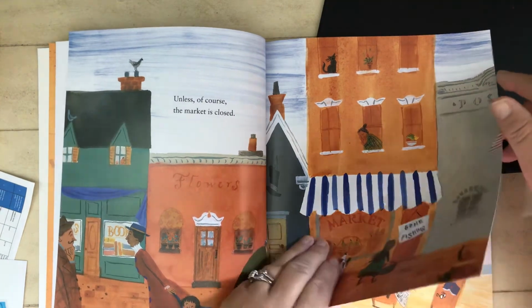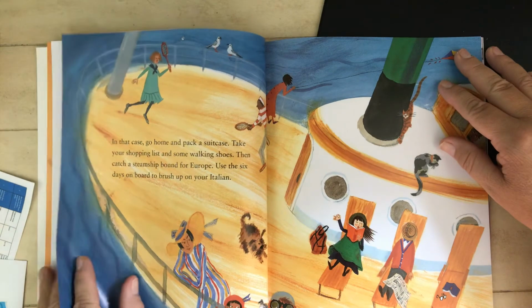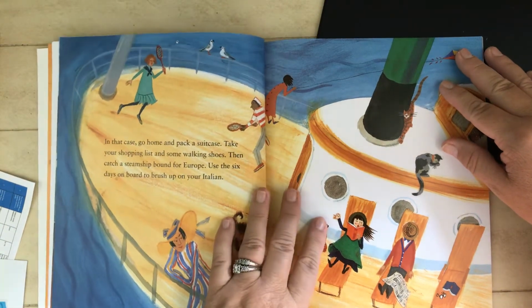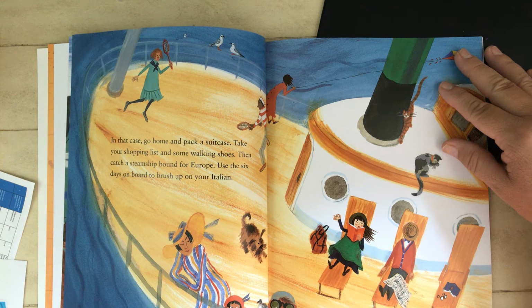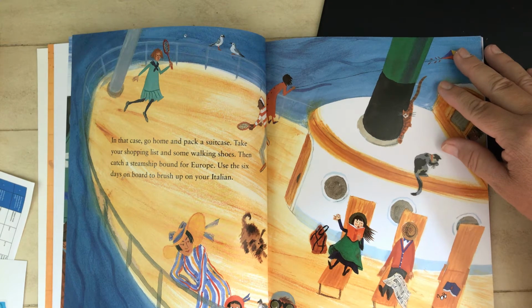In that case, go home and pack your suitcase, take your shopping list and some walking shoes, then catch a steamship bound for Europe. Use the 6 days on board to brush up on your Italian.